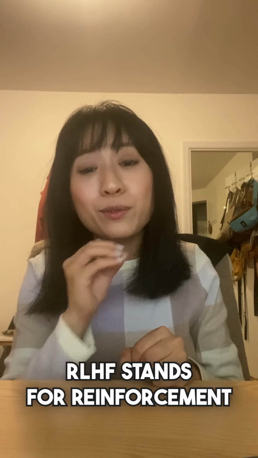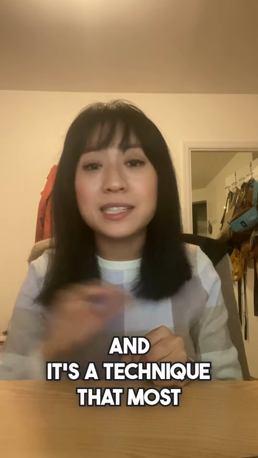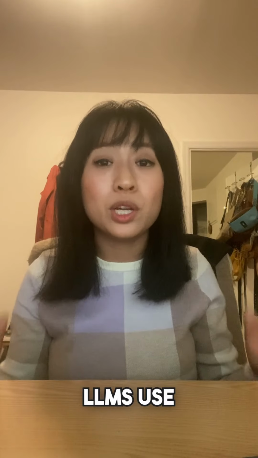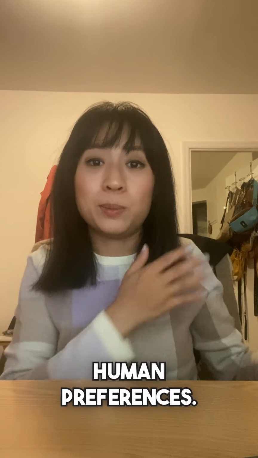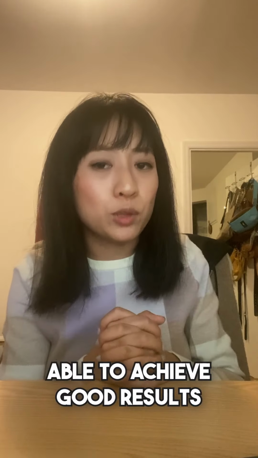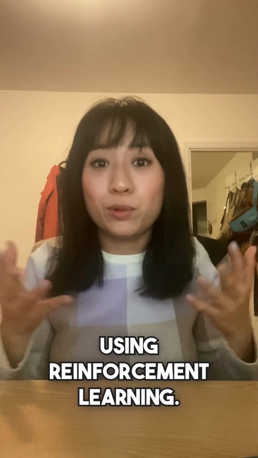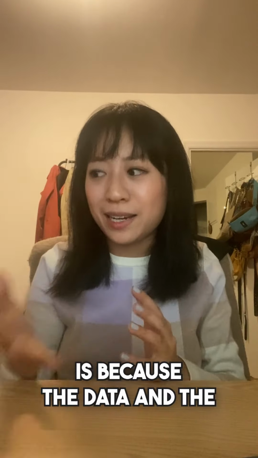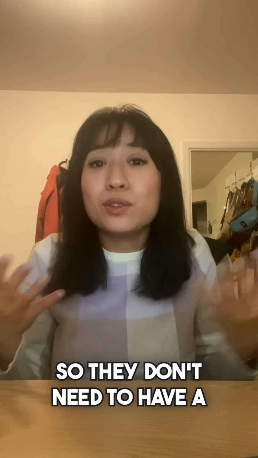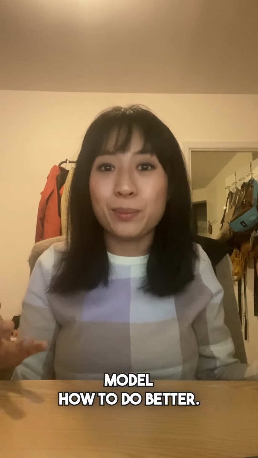RLHF stands for Reinforcement Learning from Human Feedback, and it's a technique that most LLMs use to make their models align better to human preferences. So it's interesting that they're able to achieve good results just with more traditional fine-tuning practices and not necessarily using reinforcement learning. Perhaps this is because the data and the responses are just that much better, so they don't need to have a human go in and tell the model how to do better.